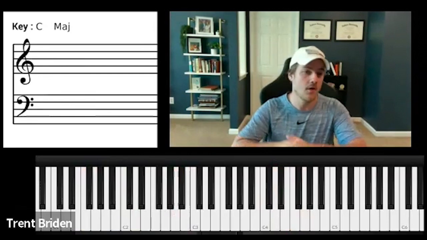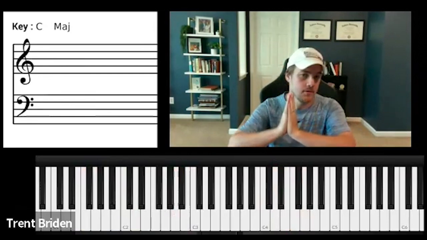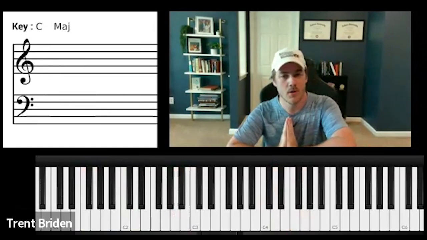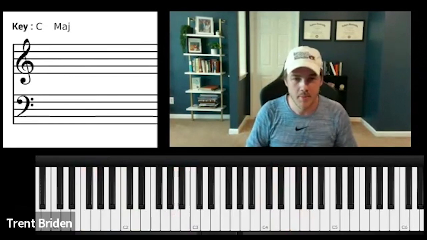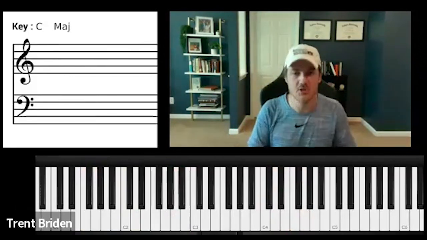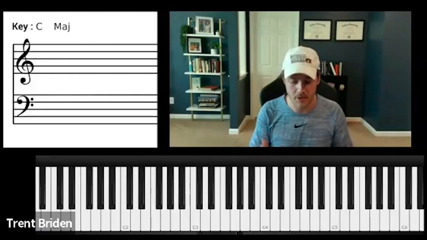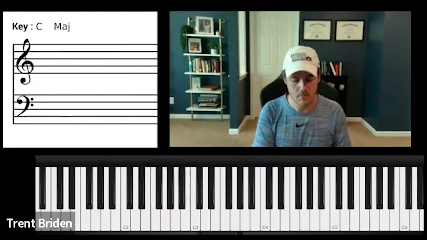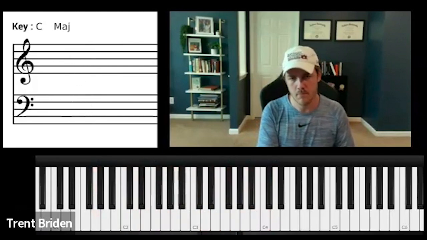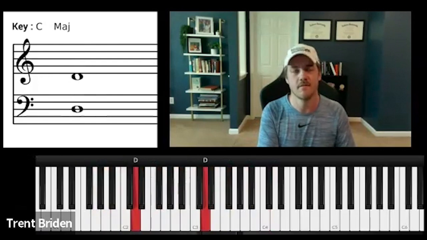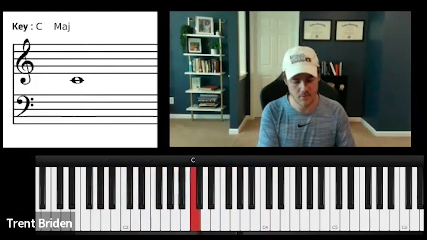Now, I'm not going to walk through all of the steps again for the minor, but I'm just going to show you how to apply it. So we would want to do the whole same thing with the melodic minor. So you get... sorry, it's E natural.